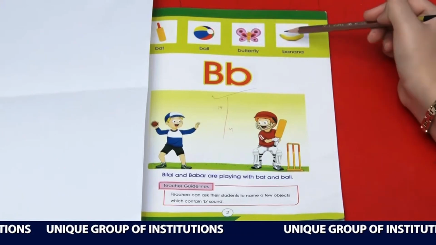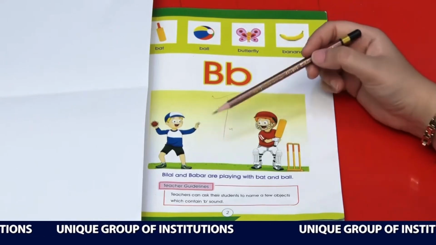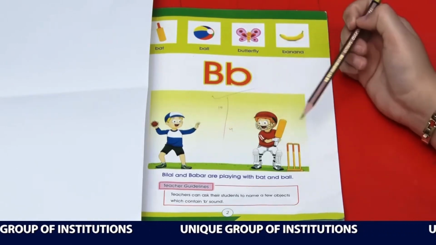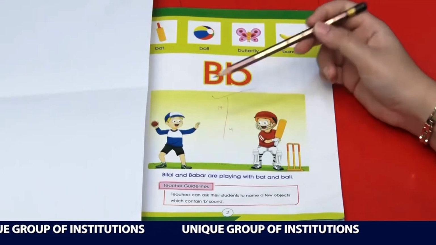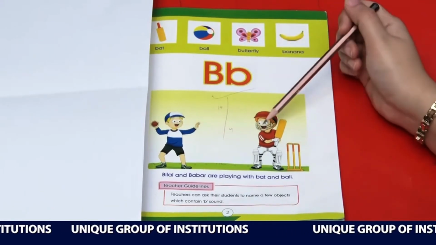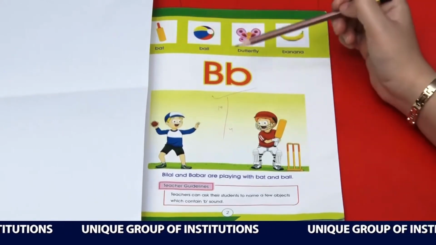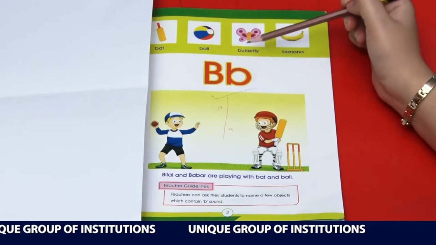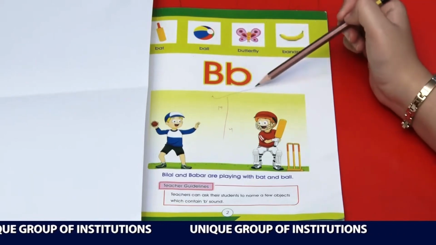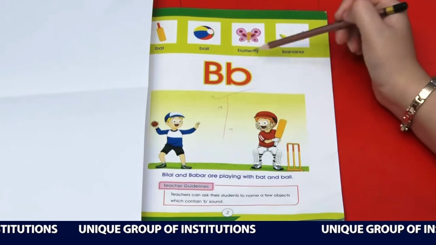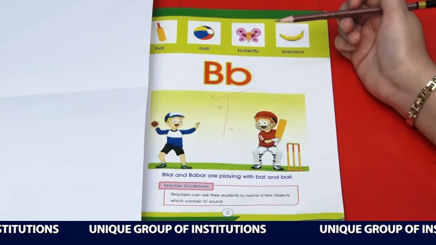This is the vocabulary of B. You can see here in the big picture, here we have two boys. The names of the boys are Bilal and Babar, and they both are playing with the bat and ball. B, b, bat. B, b, ball. B, b, butterfly. B, b, banana. How amazing is the vocabulary of letter B? So after reading this, we are going to know how we can write the alphabet B.